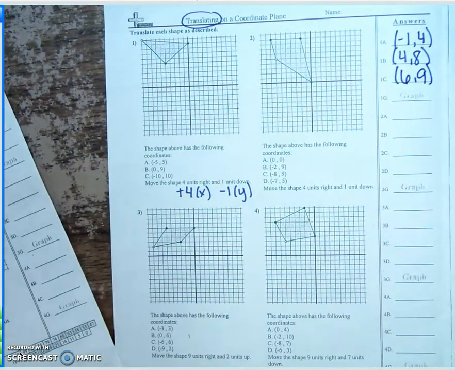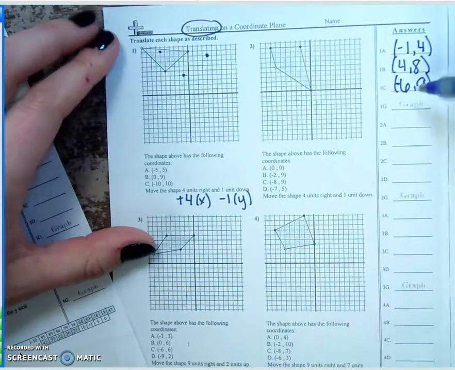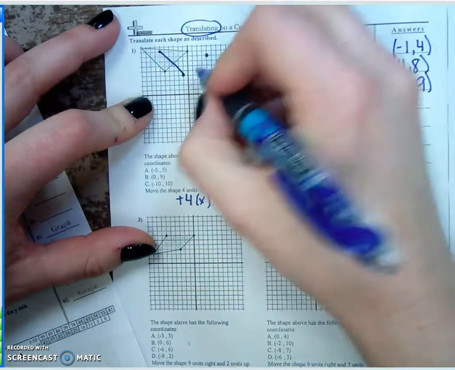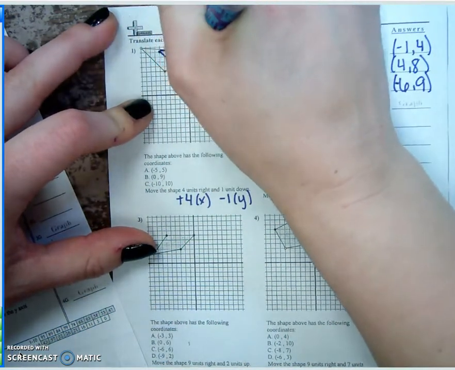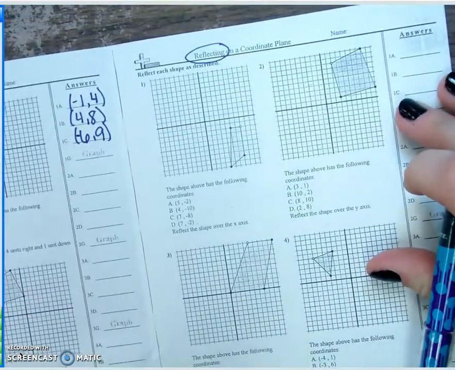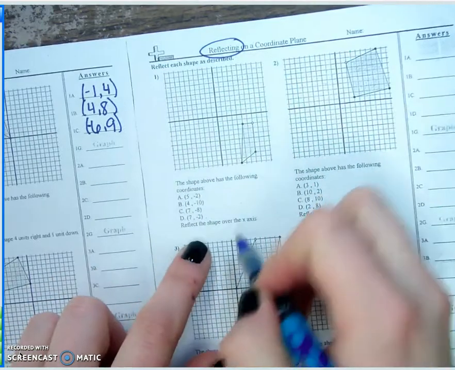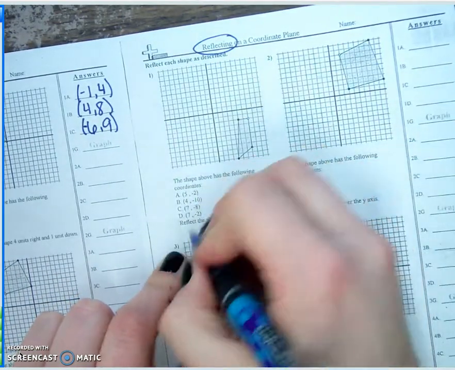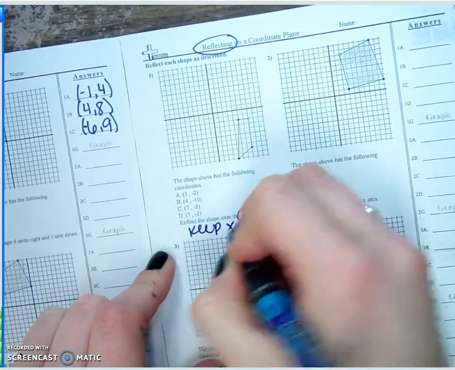And then you're going to graph those points. That should have been -6, 9, and you graphed your points. You're going to do that for the rest of those. That 1G says graph. And then same with reflect. For this first one, if you're going across the x-axis, we're going to keep x and change y to the opposite.